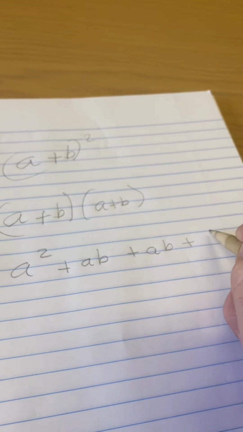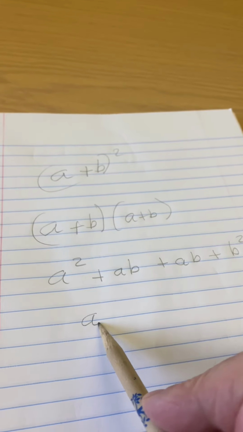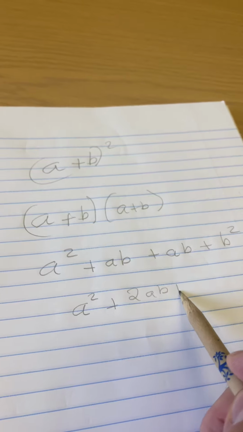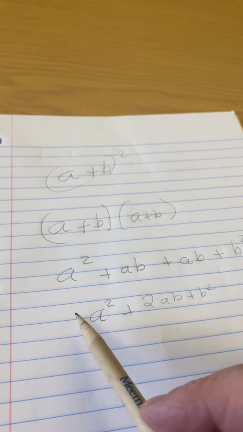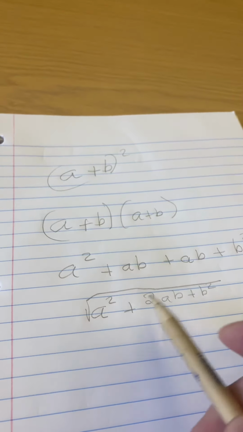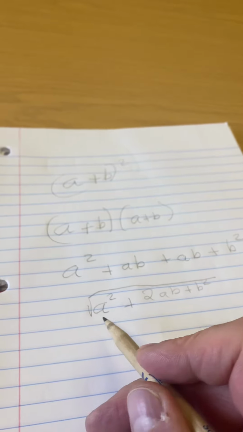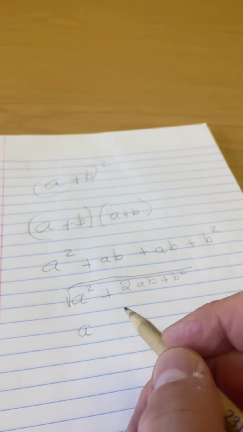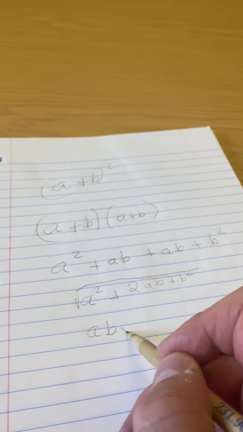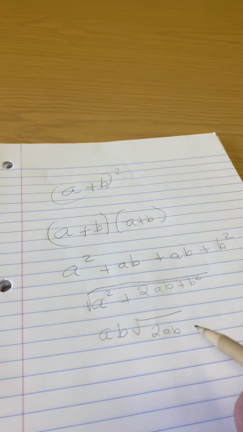And then b times b is b squared. We gotta combine like terms. A squared plus 2ab plus b squared. And then they want the square root of that. We can just leave it like that. If you want to simplify it a little bit, we could bring the a out. It would just be a plus b square root of 2ab, because we can't really reduce 2ab.